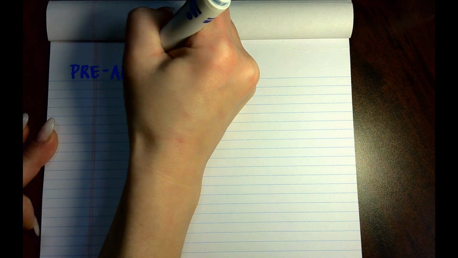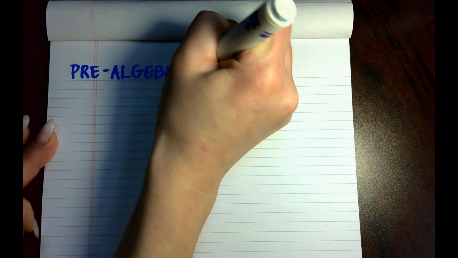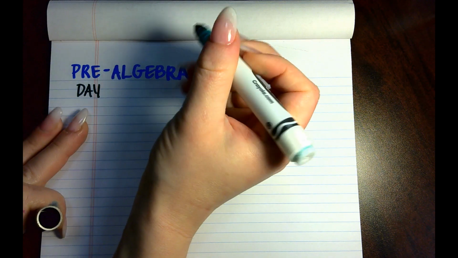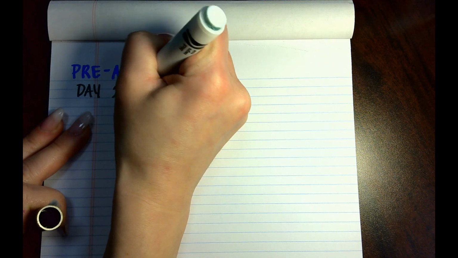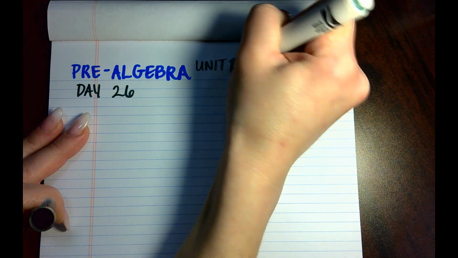So, let's start a page of notes. This is day 26 notes. It's unit 3. Yes, and you can put that up there if you like to keep track of that.